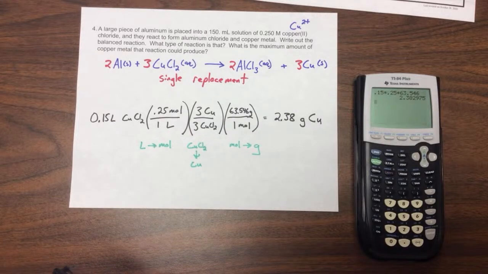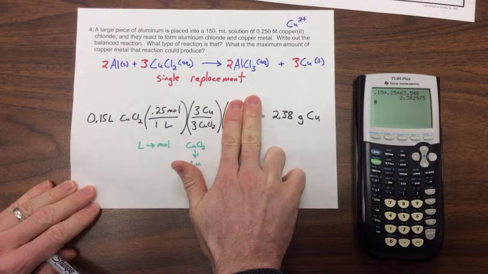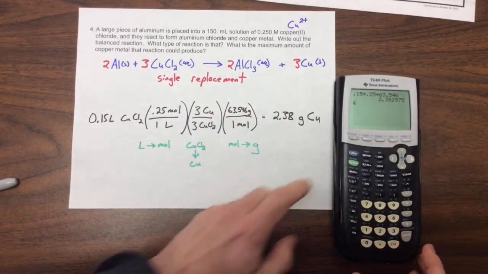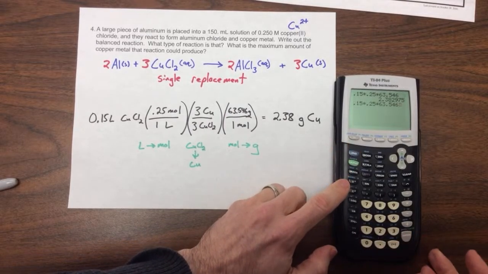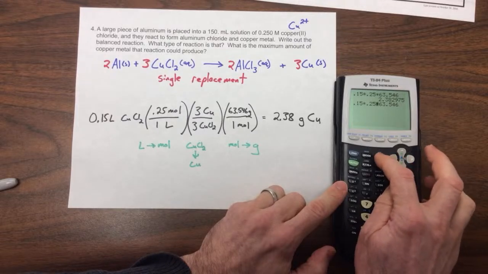Now, let's just suppose you wanted moles instead of grams. If you wanted moles instead of grams, you would literally just stop right here, okay? And we can do that in our calculator real quick if we want moles also. How do I do that? I'm just going to hit second, enter, and all this comes up, and I'm going to delete the last part of it.